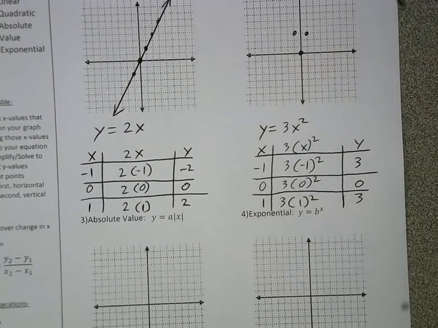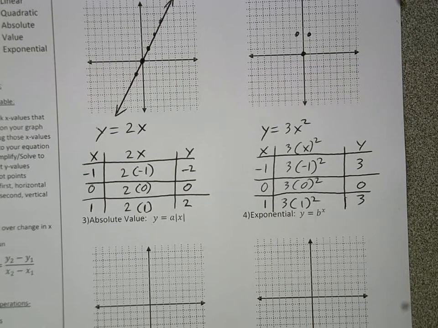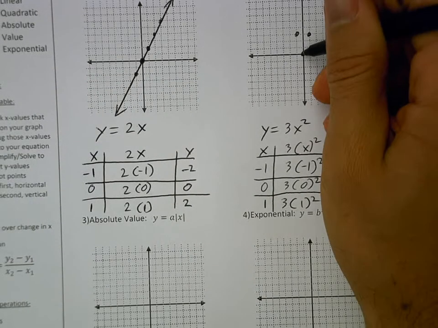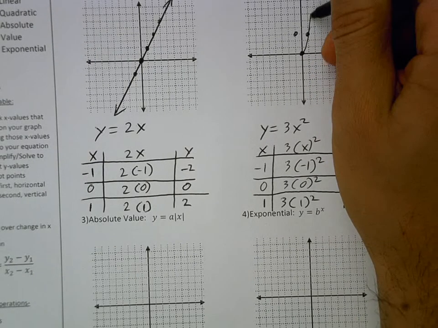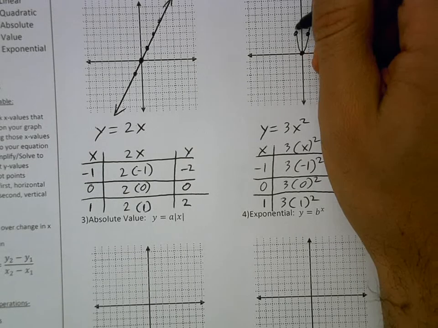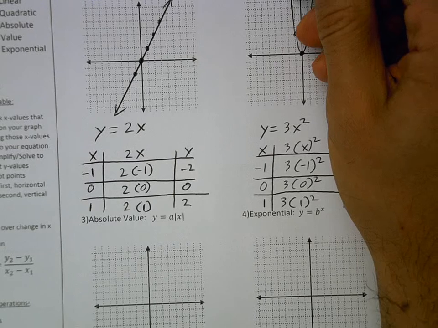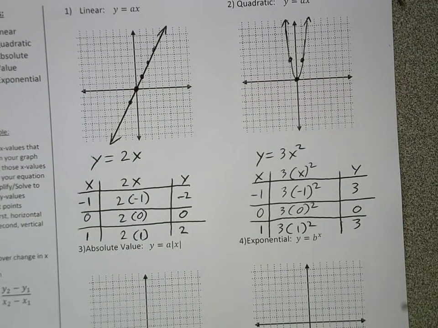Now, unfortunately, if I keep going, if I put in 2, 2 squared is 4, 4 times 3 is 12, and that's off my graph. So, as best you can, make this a U shape, not a V shape, and it's going to go up real fast here. Any questions there?